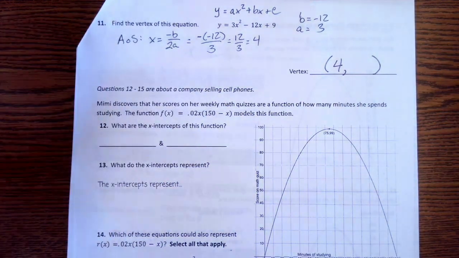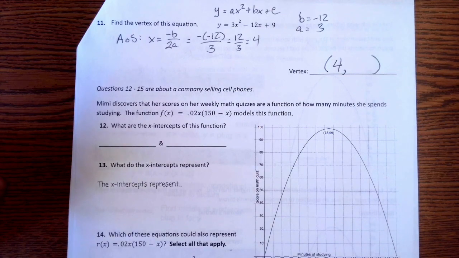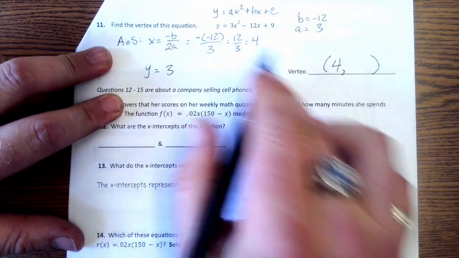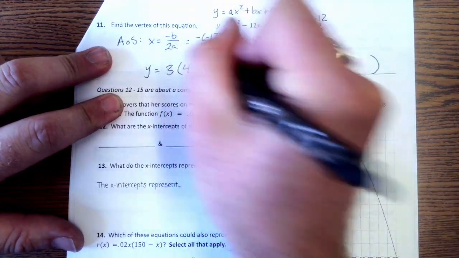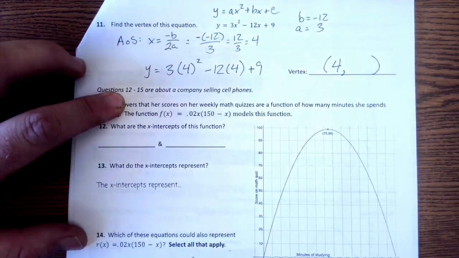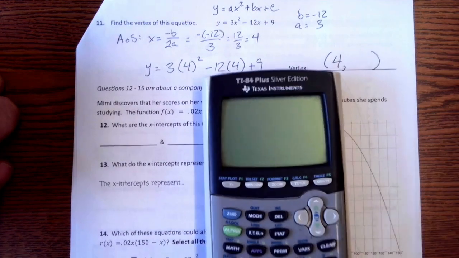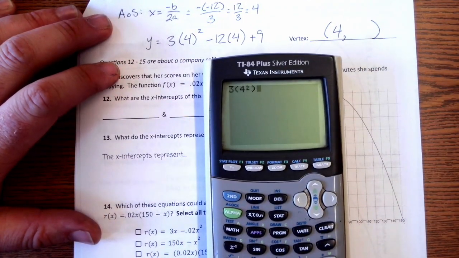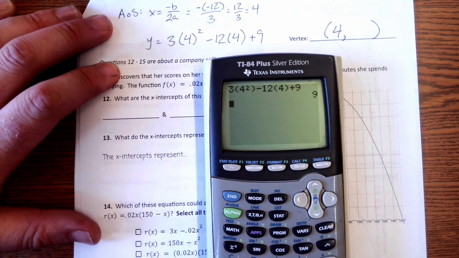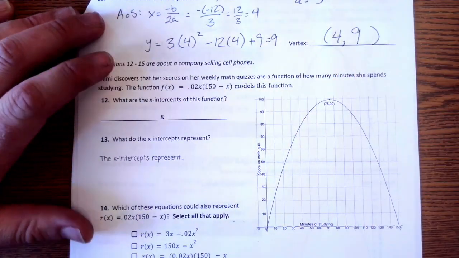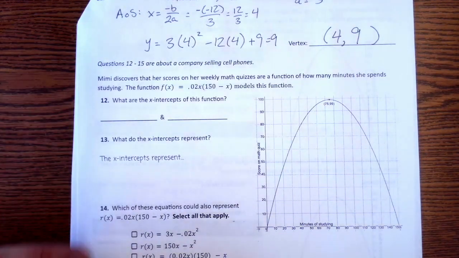In order to find the y value of the vertex, you just need to take that x value and plug it right in. So if y equals 3 times x squared minus 12 times x plus 9, where x is 4, we could go through this step by step if we want, but this is also why we've got a calculator. 3 times 4 squared minus 12 times 4 plus 9 is 9. So our vertex is at the point (4, 9). And there we go.